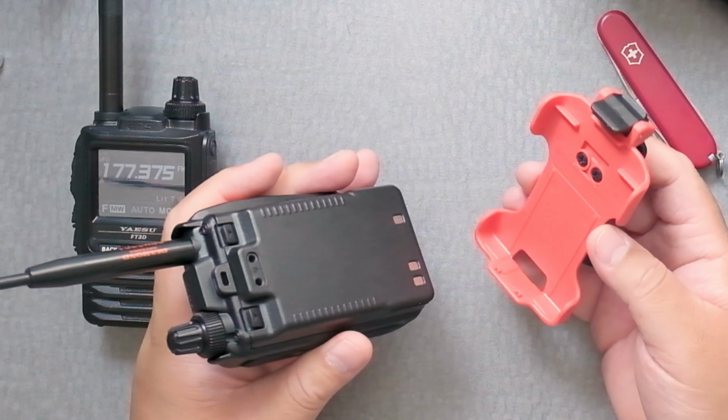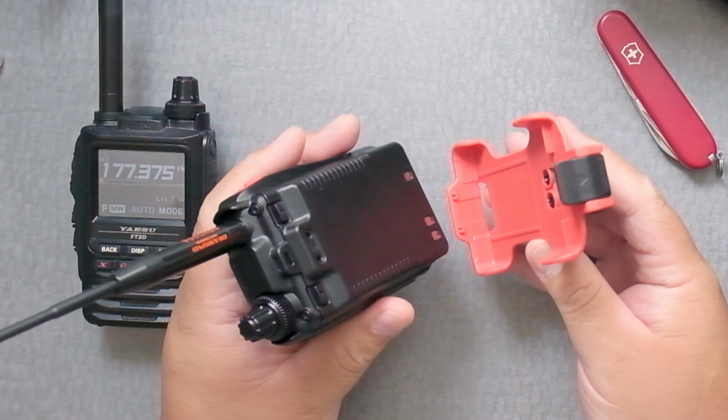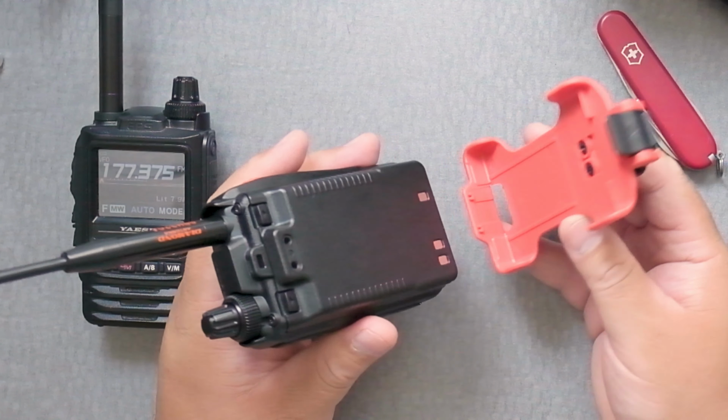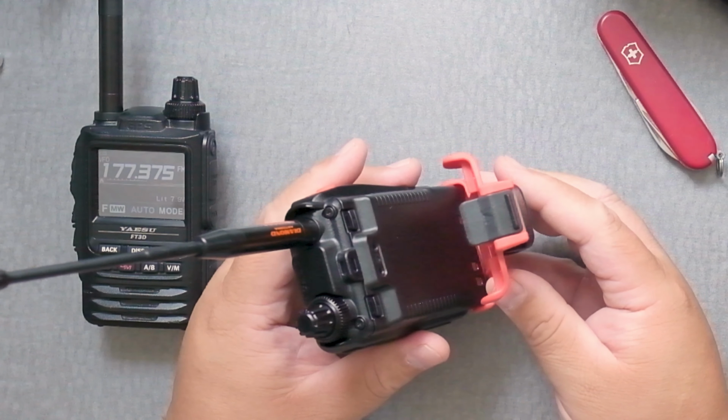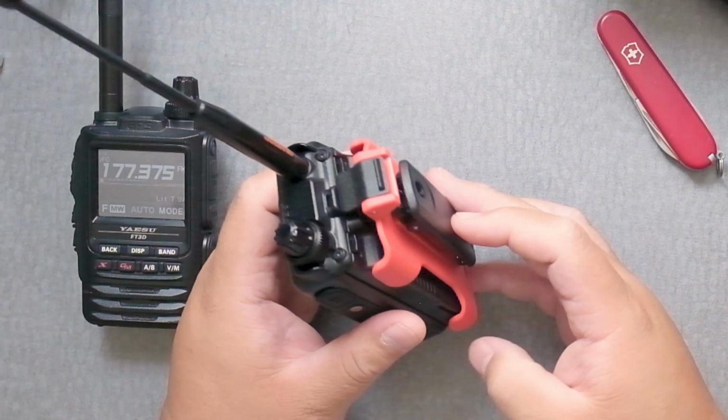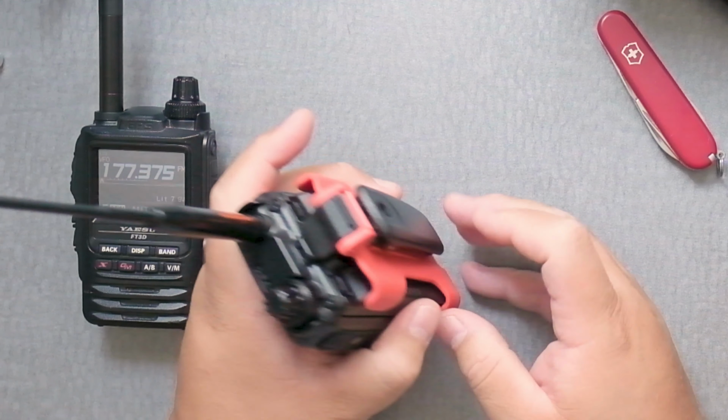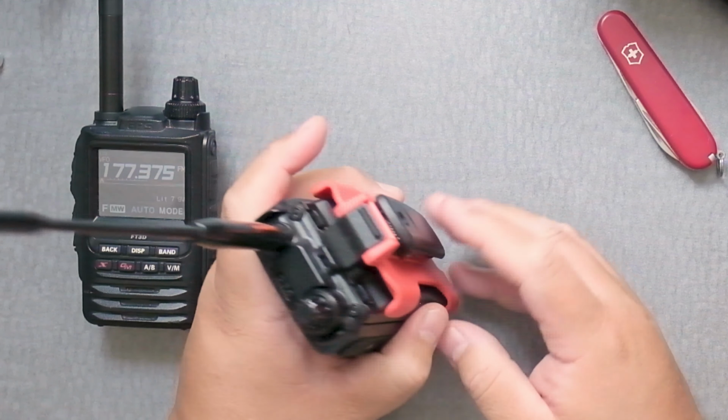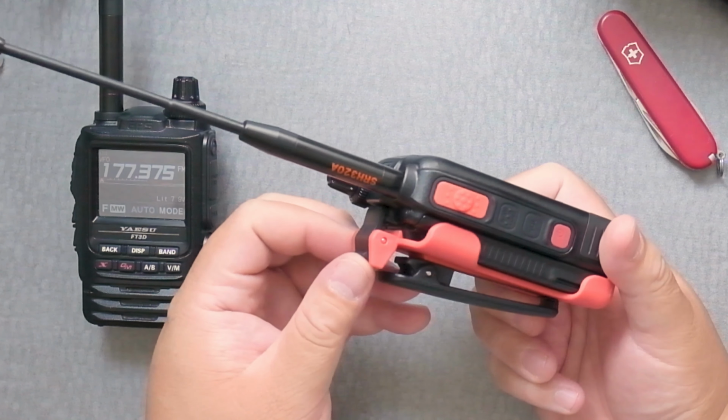So the way this works is just like if you had a phone like this. On the bottom, you cradle it at the bottom, and then you have to push it down to snap it onto this lip that it has on the top, and that's not going anywhere. That's really nice.